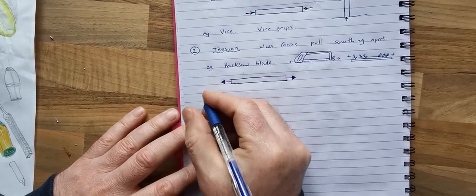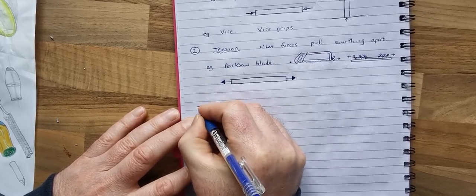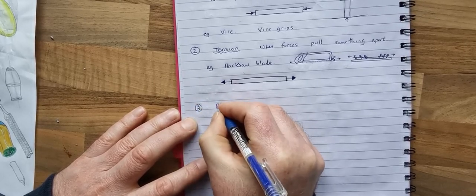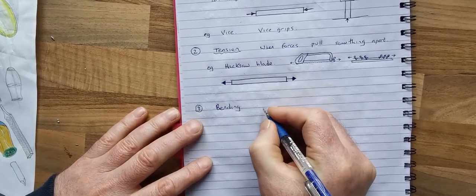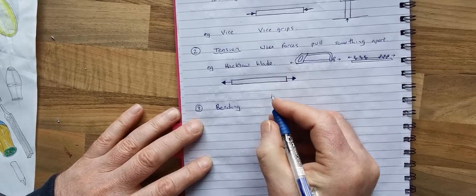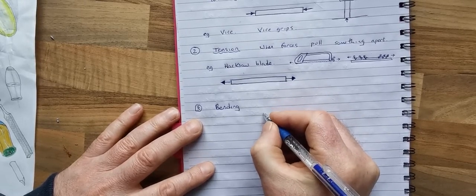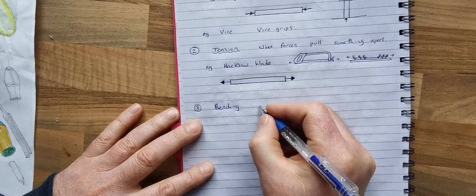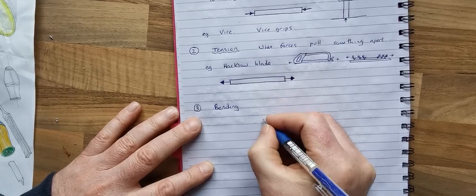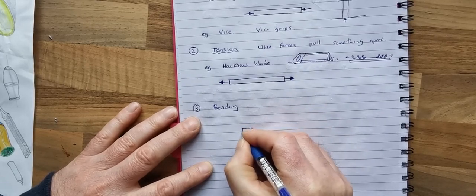Now the next one then is a bending force. Now, a good example of bending is if you have, let's say you put a concrete block on the ground.